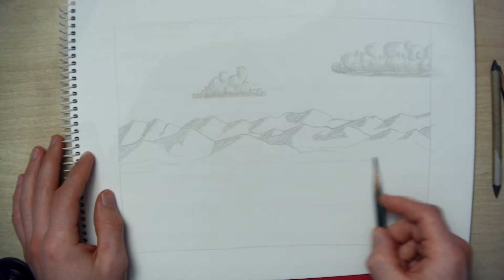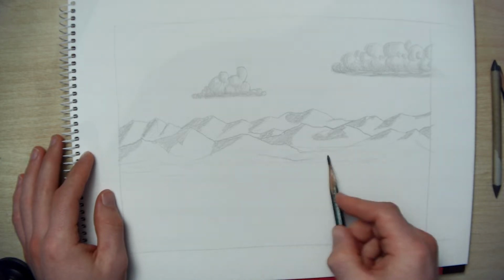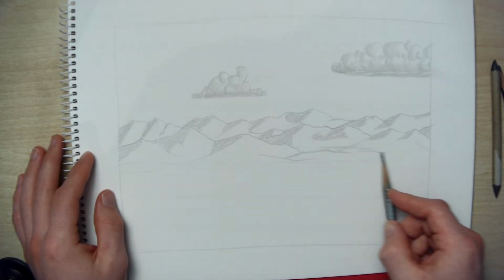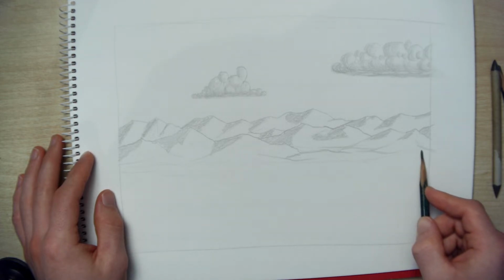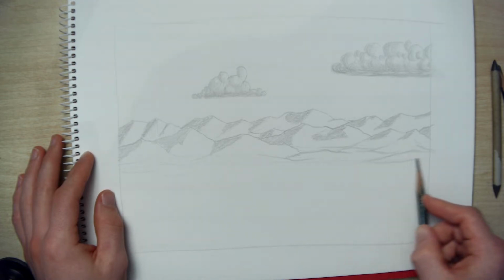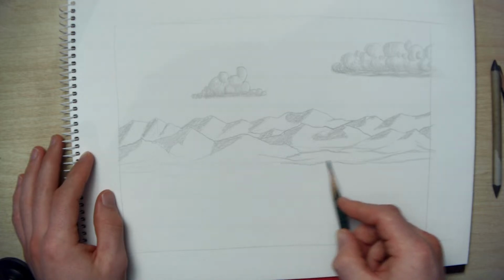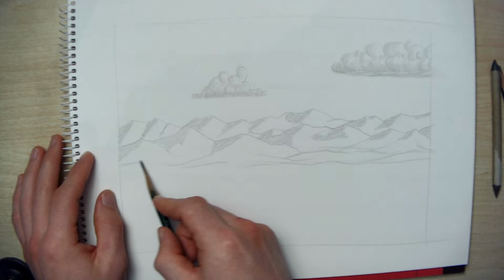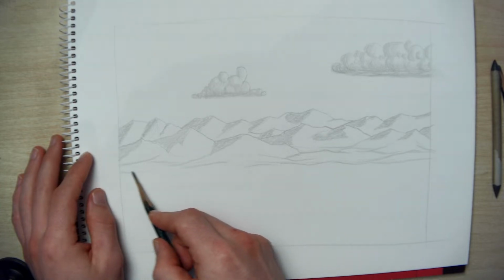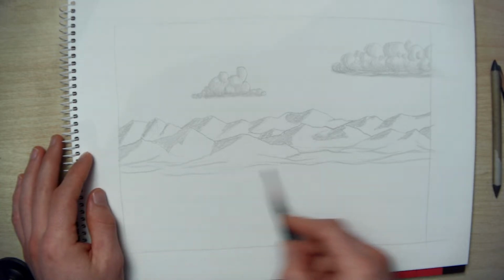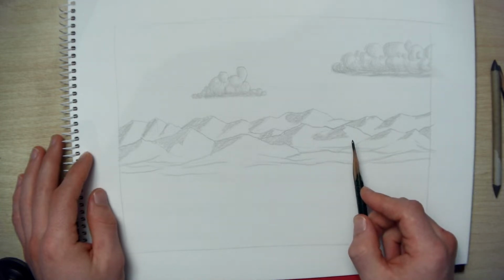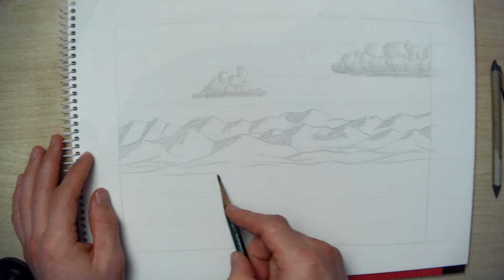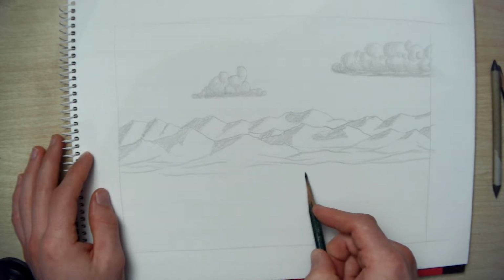Then maybe I'll make those hills a little darker, a little bit more visible. I was going to make them a little smoother with the smudging tool, but since I'm not using a lot of transitions in the mountains, I'm not going to go in here and do a lot of transitions. So that's going to be that.